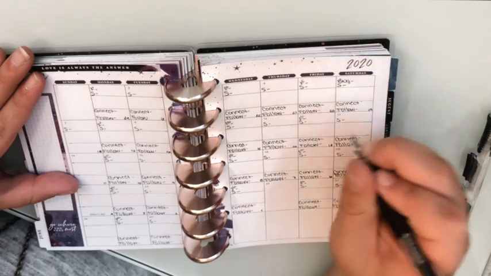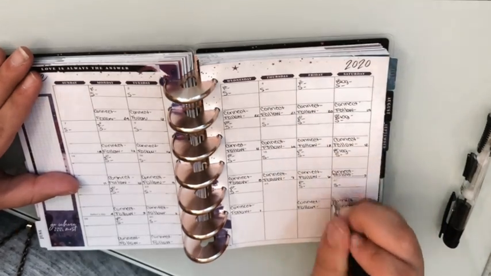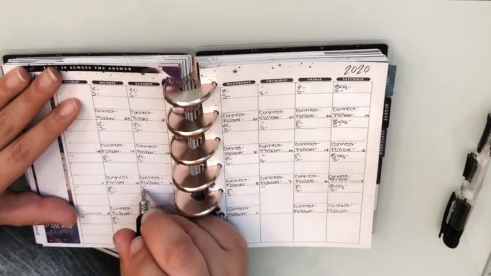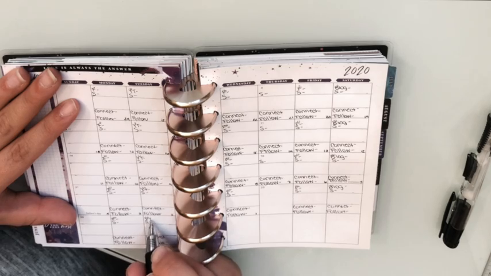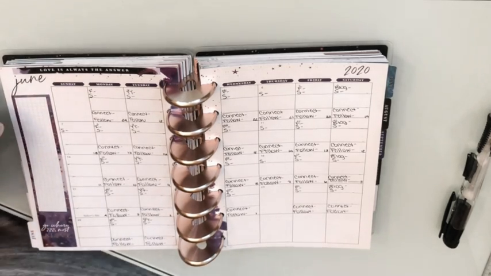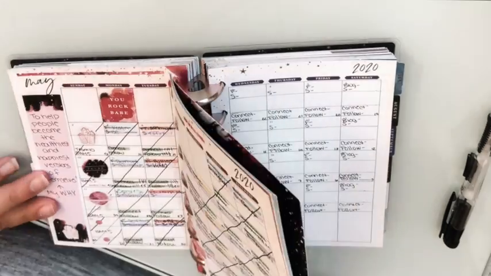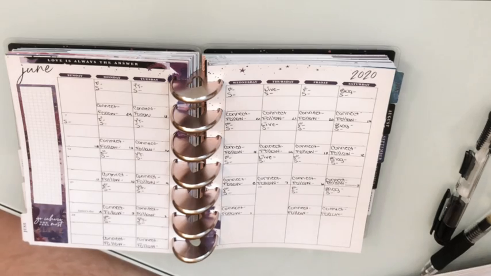On Saturdays, I want to post on my blog, so I'll go ahead and write blog down. On Tuesdays, I post on YouTube, and on Thursdays, I post live on Instagram. So I go ahead and write these on all of their specific days respectively. And I go back to my sticker book and kind of dress up the blank spaces.